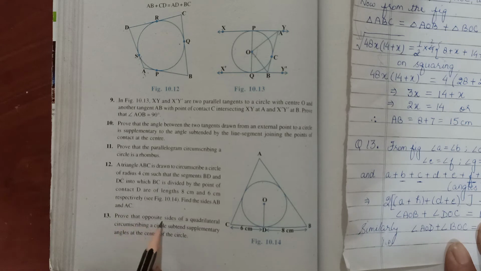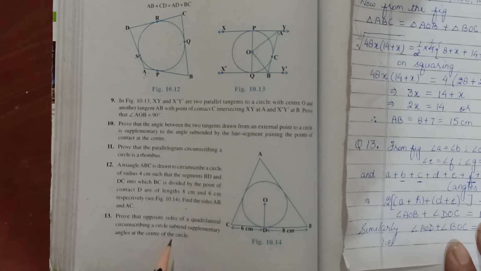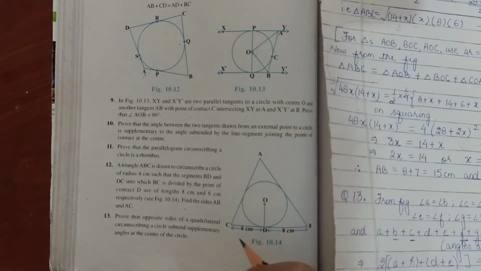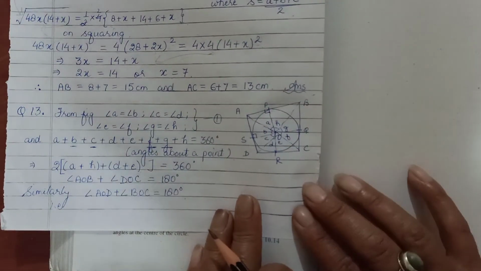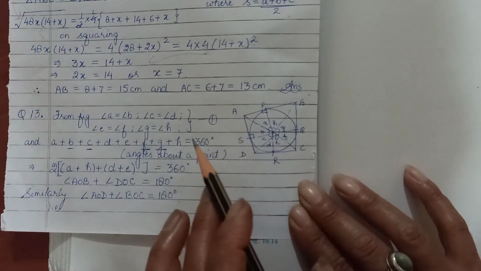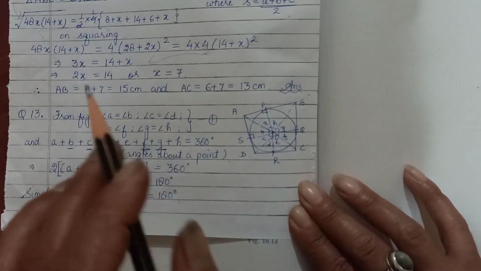Okay, so proving that opposite sides of a quadrilateral circumscribing a circle, meaning a circle touching the 4 sides of the quadrilateral, the opposite sides are going to subtend supplementary angles. Okay, so a figure like this will come out this way. Okay, A, B, C, D. I haven't explained the figure now. I did it in all the questions. You will speak it yourself.